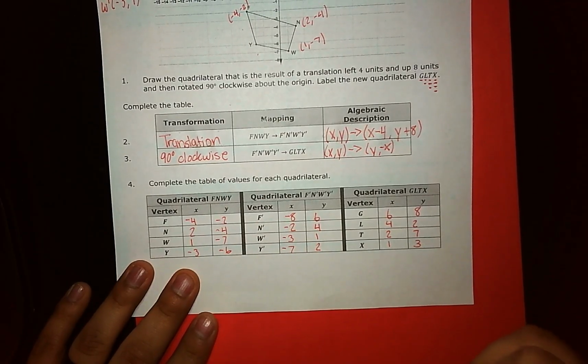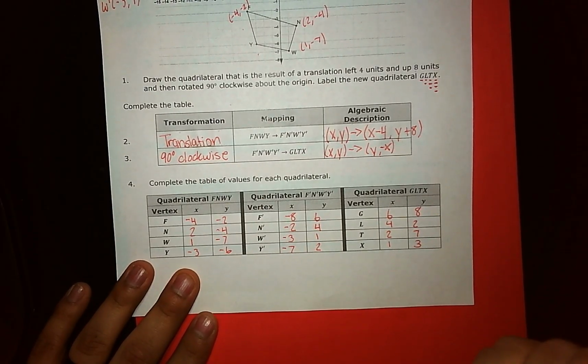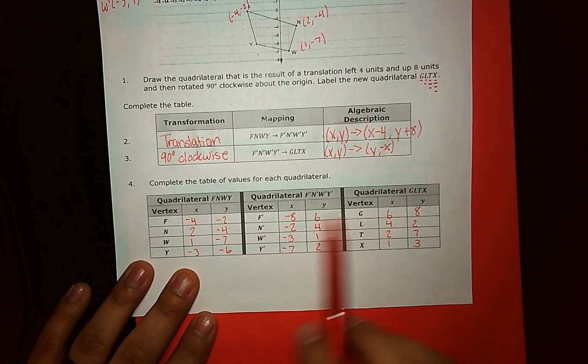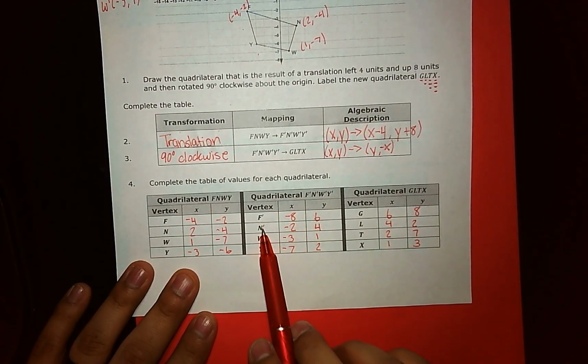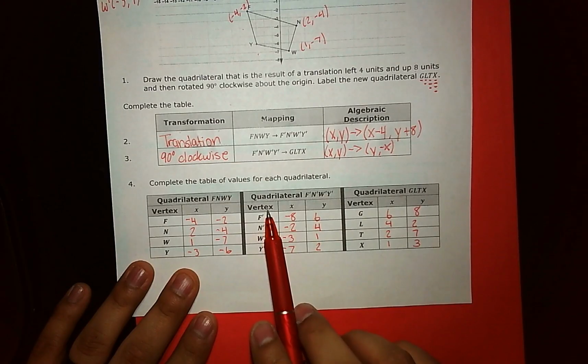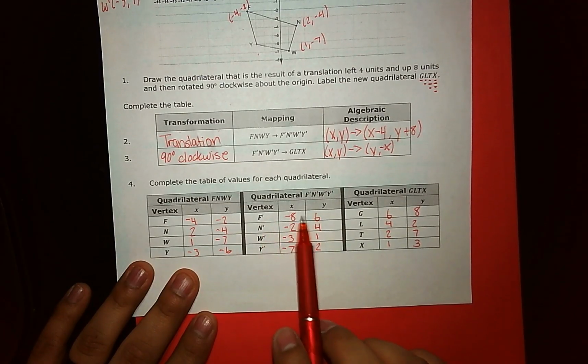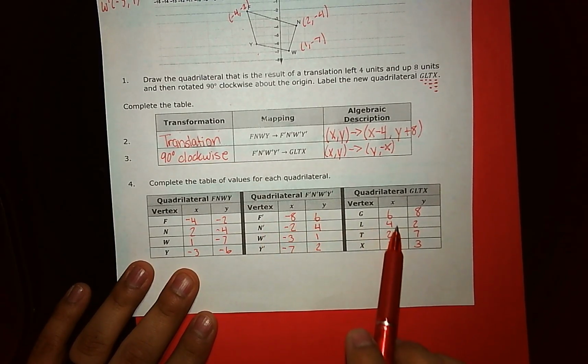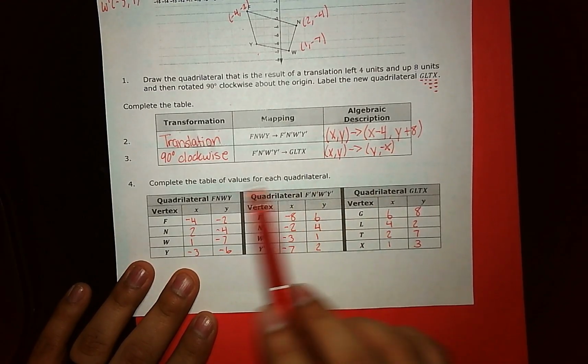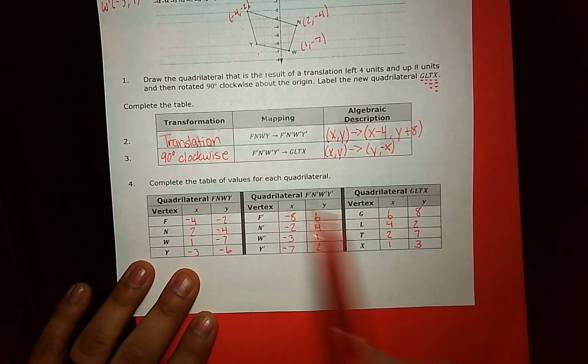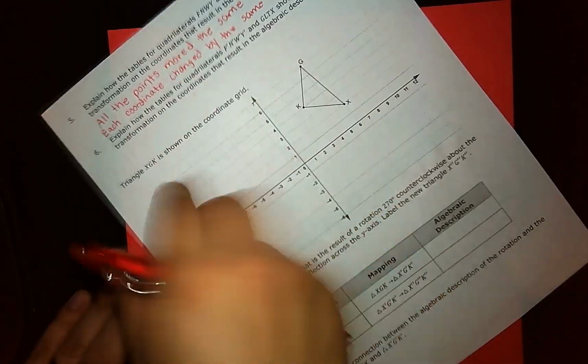So again, these two tables show us that every xy value of every coordinate reacted the same way. They flipped and the x became negative. That tells us it was a 90-degree clockwise rotation, and that's how we would answer that.